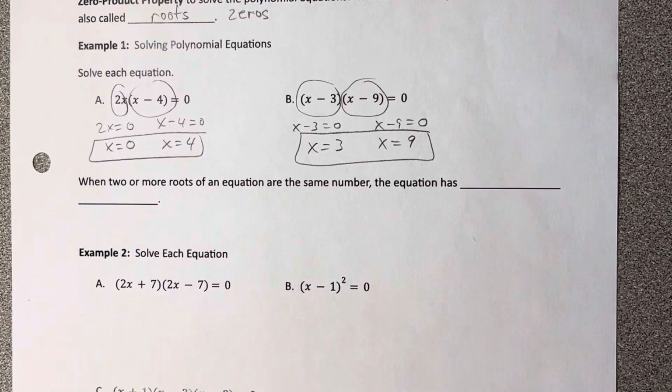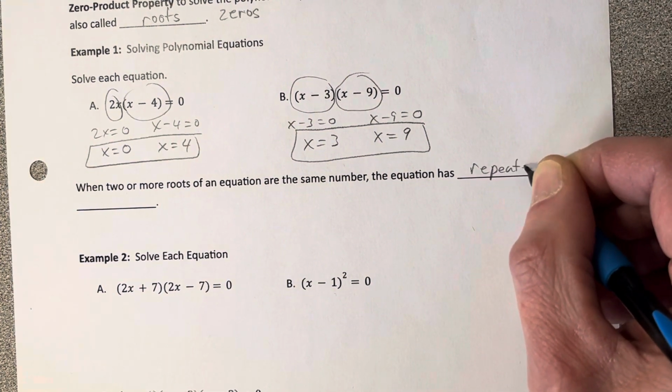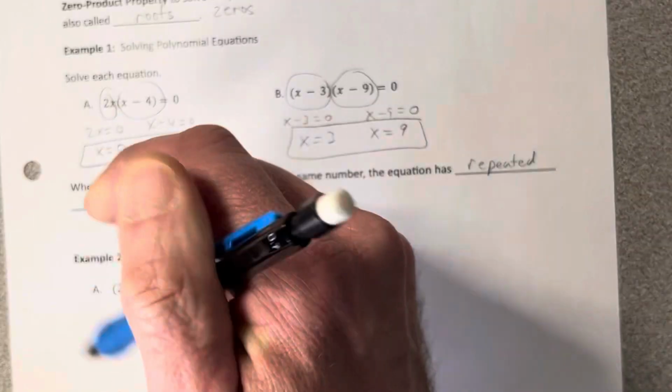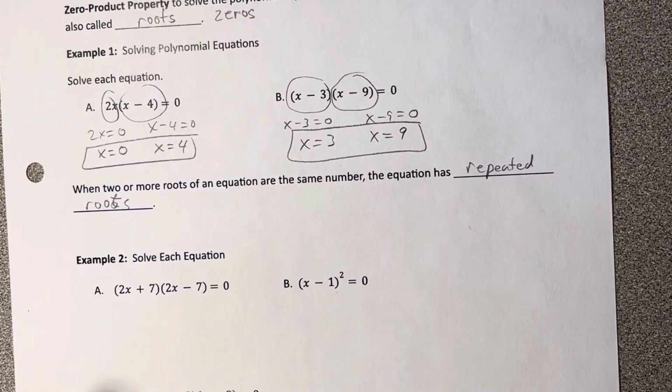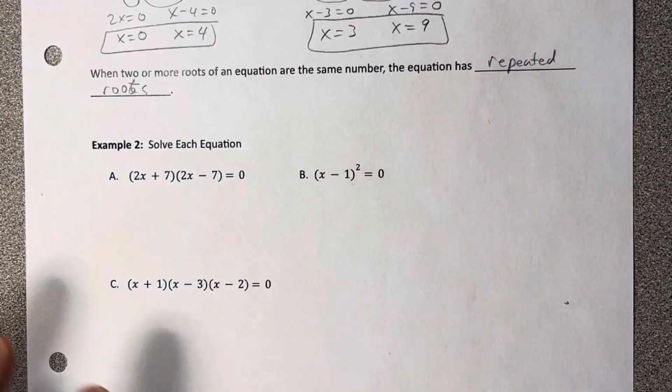This last blank here isn't especially helpful, but it says when two or more roots of an equation are the same number, the equation has repeated roots. That's true. It's just not that important yet. We actually will come across that pretty quick in one of our examples. That becomes more of an issue in Algebra 2 when you're graphing some polynomials. The fact that it has repeated roots can have some significance on the graph, but I won't go into too much detail yet. You'll also call it multiplicity, which is kind of interesting.